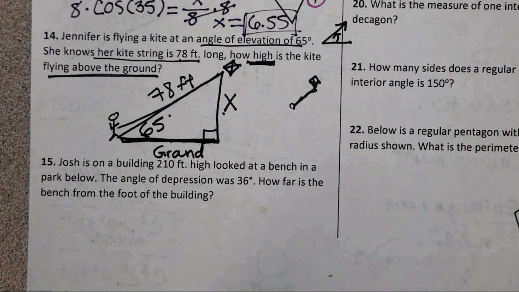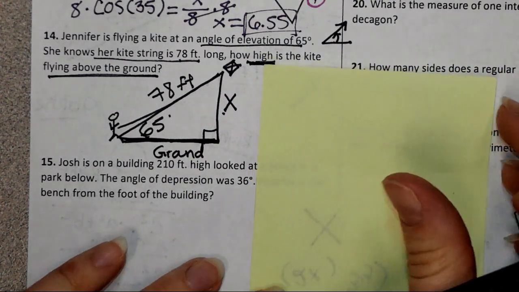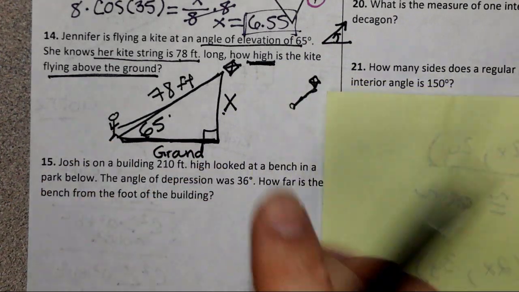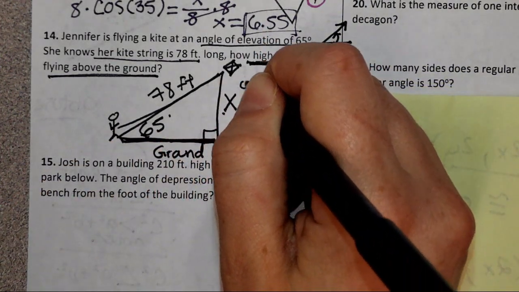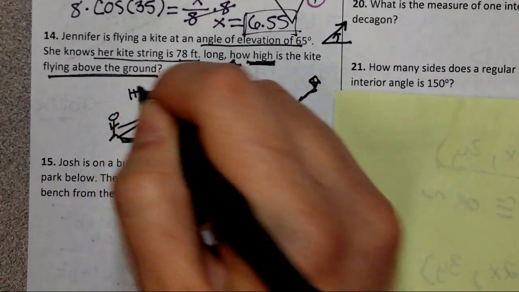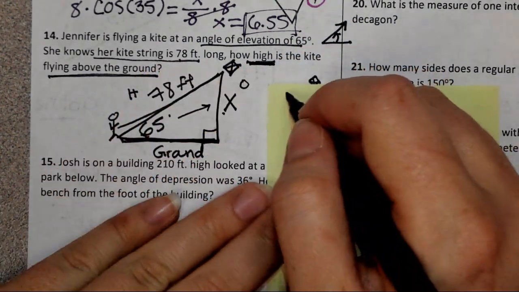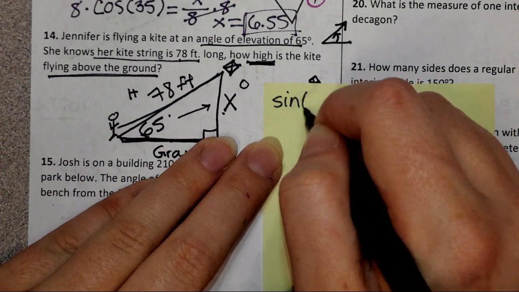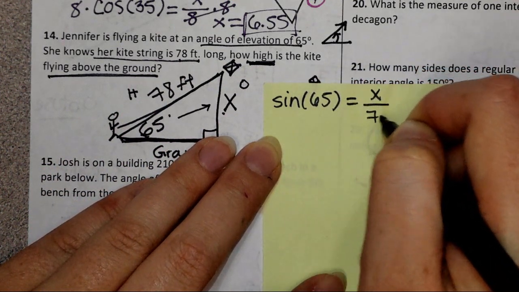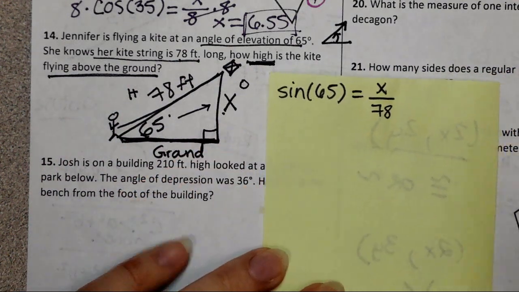So then this is the SOHCAHTOA problem again. We are trying to find the opposite side across from our angle. We're given our hypotenuse side, which means we're going to use sine. So we say sine of 65 is equal to x over 78.